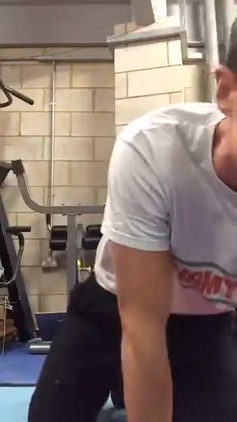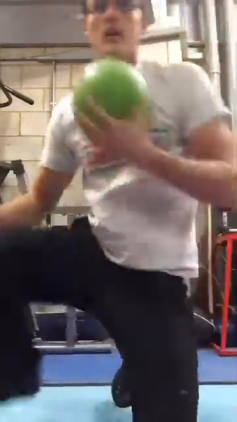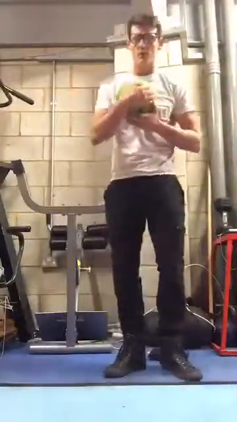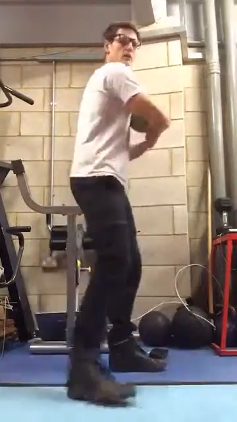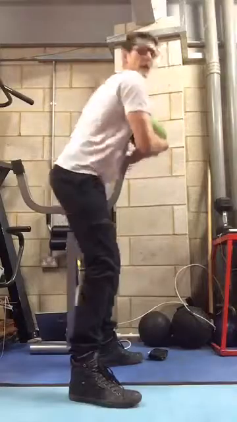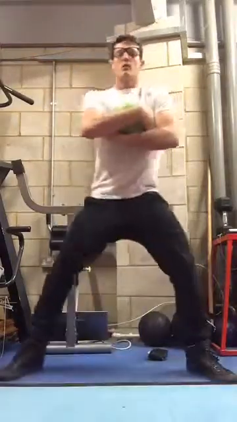Okay, and then I've got one more oblique exercise. It's a fun one called the washing machine. So, we'll grab a ball or object, nice wide stance, flat back. We don't want to be coming down like that, nice and straight like this. We're going side to side.